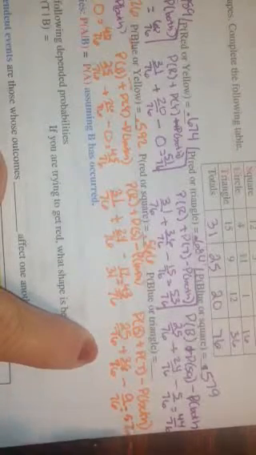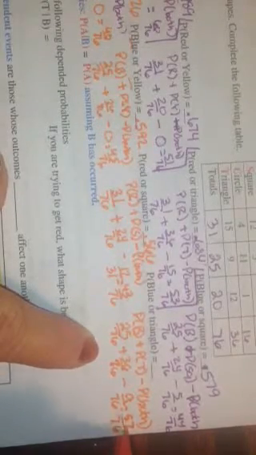A blue or a triangle: the probability of a blue plus the probability of a triangle minus the probability of both. Probability of a blue is 25 out of 76. Probability of a triangle is 36 out of 76. And the probability of a blue triangle is 9 out of 76. And that's 52 out of 76, which is 0.684.